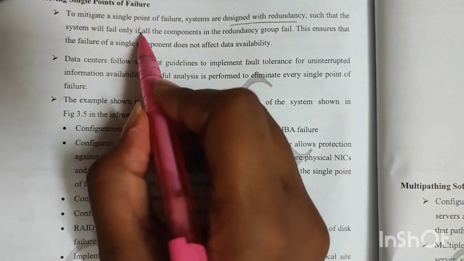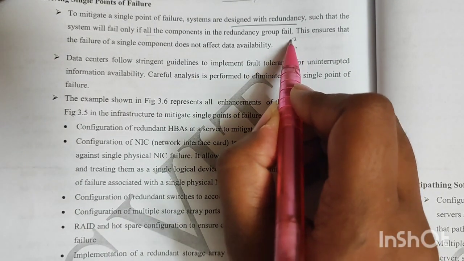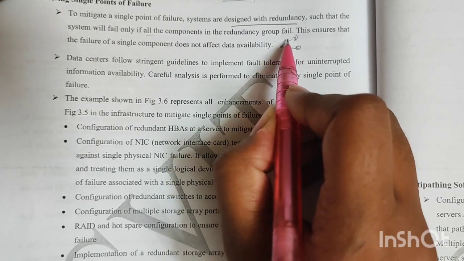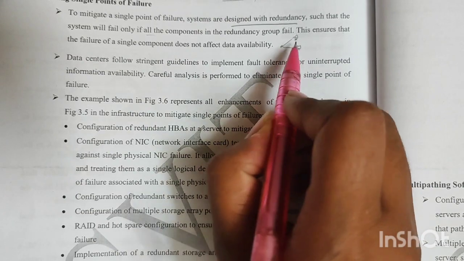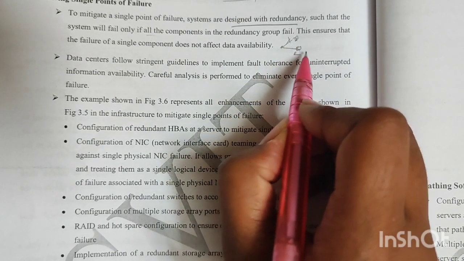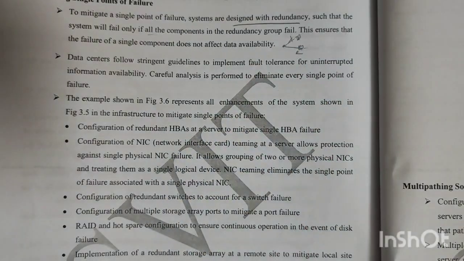So this will fail only if all the components fail. It's like you already have a backup. For example, you have two IP switches. If one of them fails, the other is the redundant one, that is your mirrored one. So you use this to go on. So you cannot have a single point of failure.